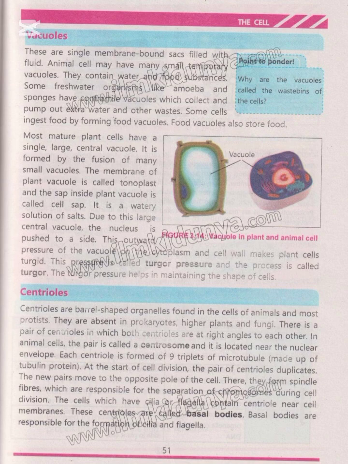Okay, the next information is about each centriole. I have told you that there is a pair of centrioles, but if we are talking about a single centriole, then a single centriole contains 9 triplets of microtubules. We have studied in the cytoskeleton that microtubules are made up of tubulin protein. And what is the main function of centrioles? Their main function is in cell division.